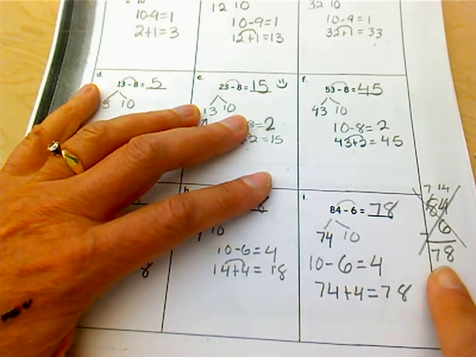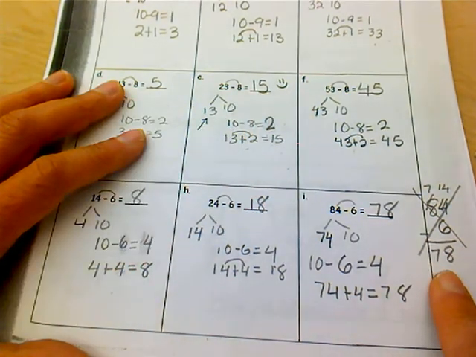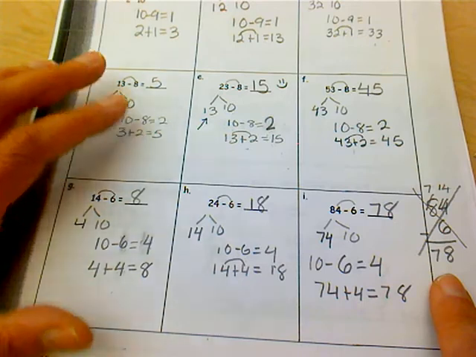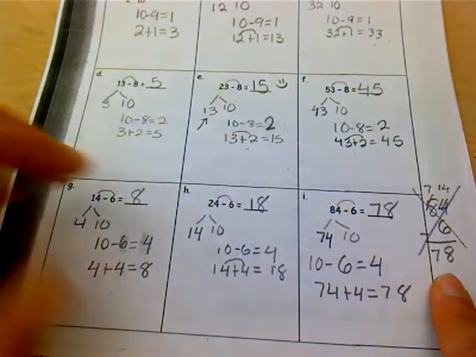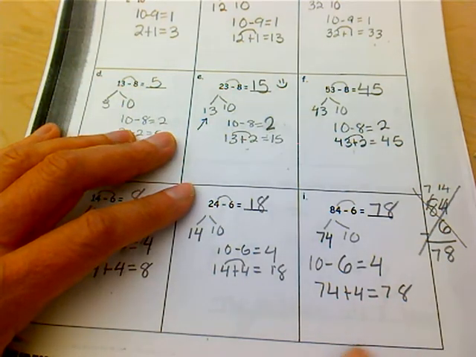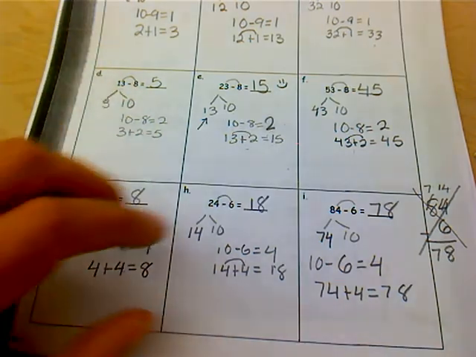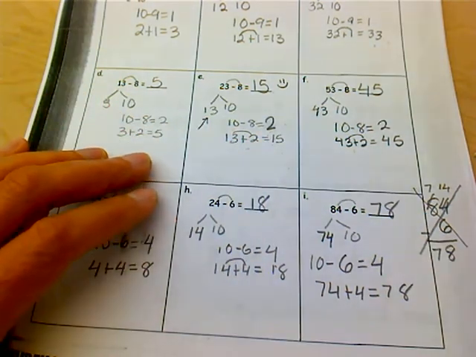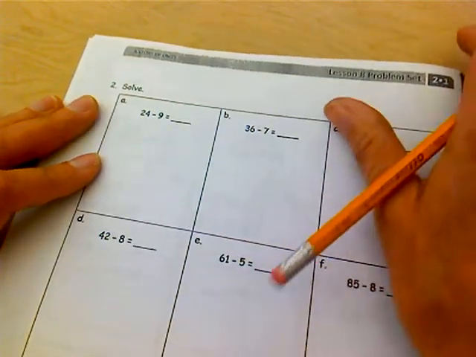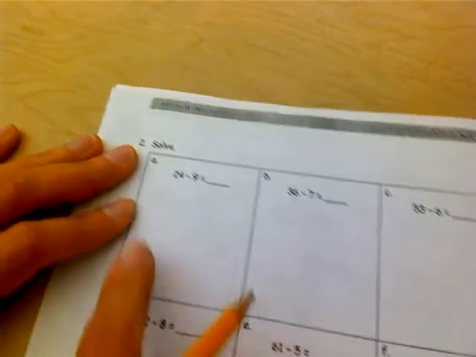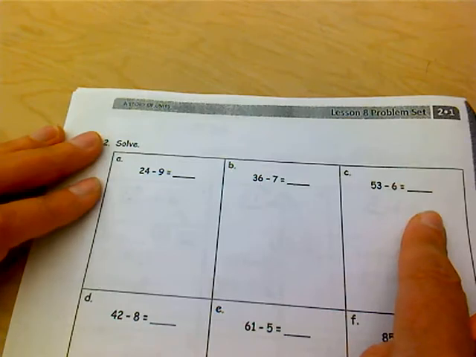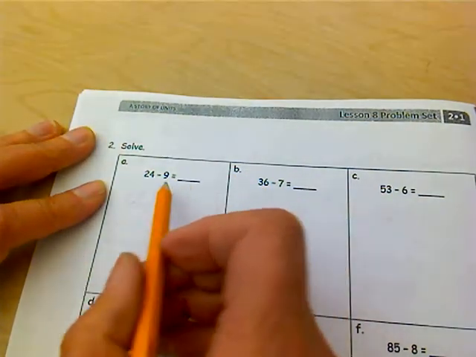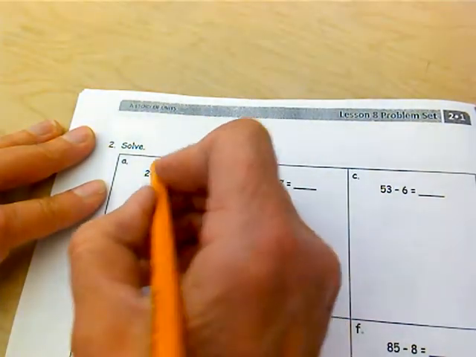So parents, please don't try to help your students by showing them the standard algorithm that you learned when you were probably in the 4th or 5th grade. Please keep in mind that your students are only 2nd graders, and we're trying to help them build better number sense. All right, so now we're on the 2nd page of our problem set. We're going to work a couple of these together, and then I'm going to have you try them on your own. 24 take away 9.